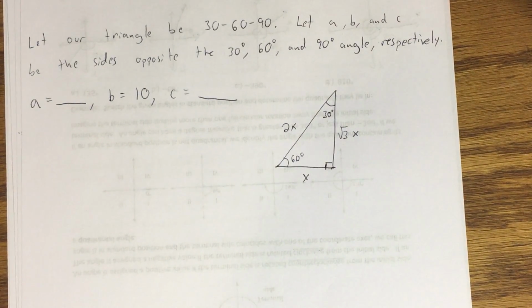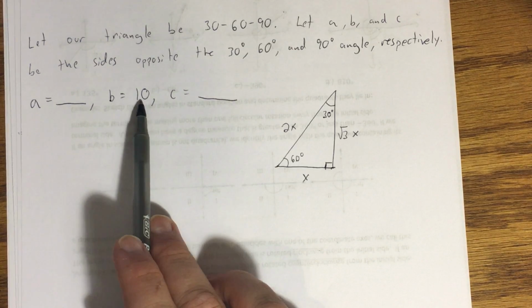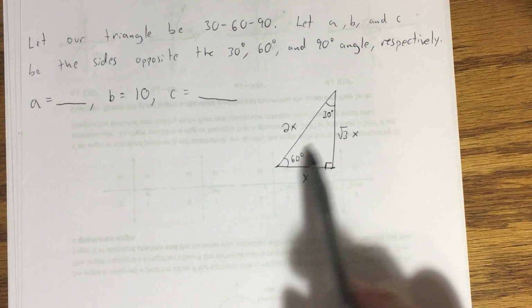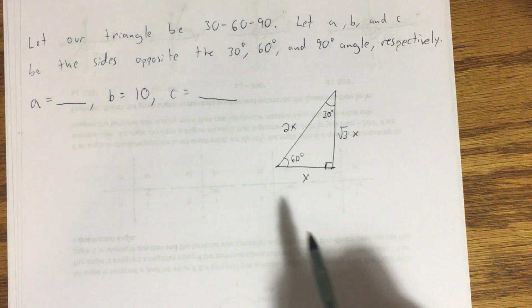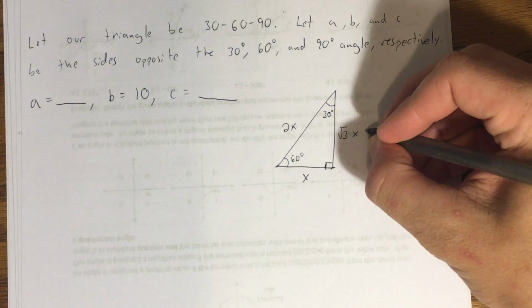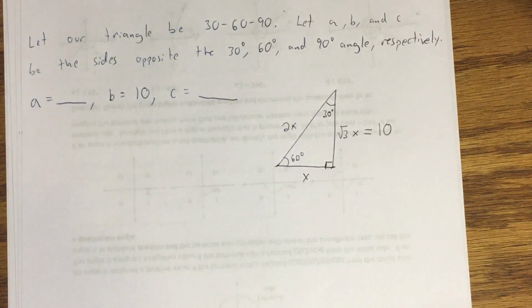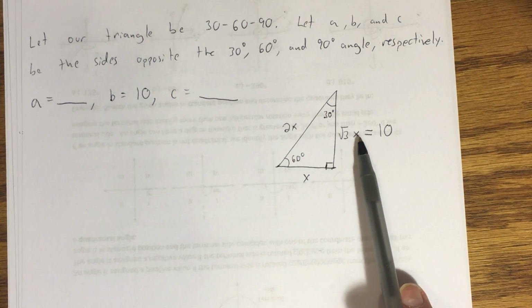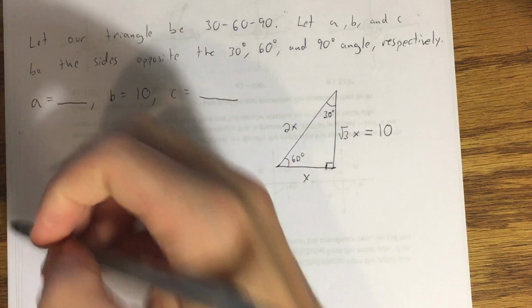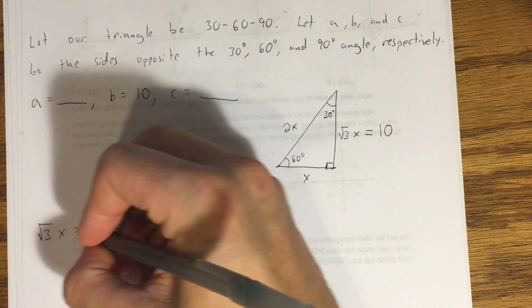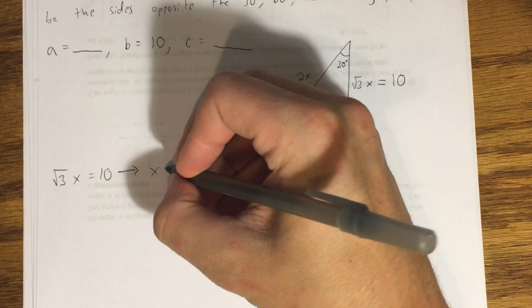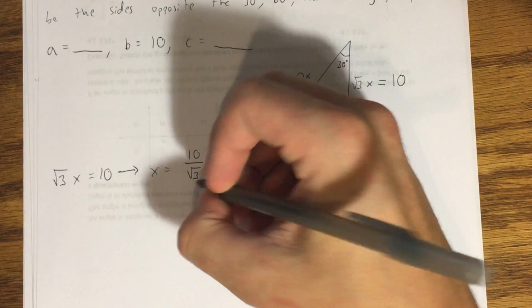Which side do we know? We're told what side B is equal to, and B is root 3x. It's the side opposite the 60-degree angle according to how we described this thing. So that is what's equal to 10. Now we need to figure out what x is. So this created a little equation that I can work with. Root 3x equals 10. I'd like to solve that. Divide both sides by root 3. X is equal to 10 over root 3.